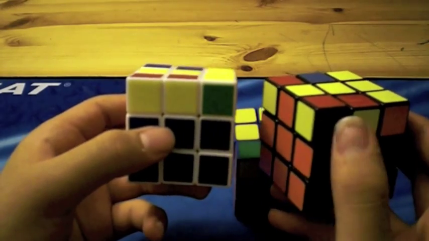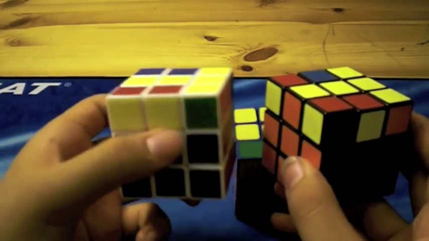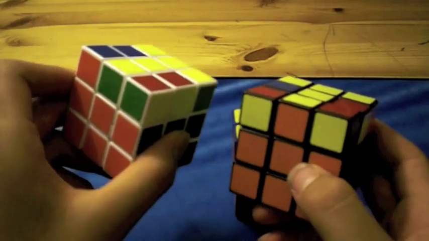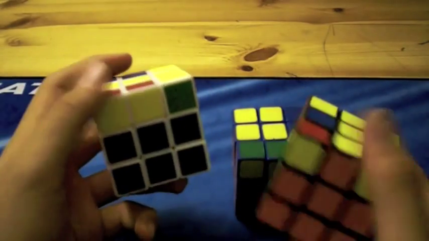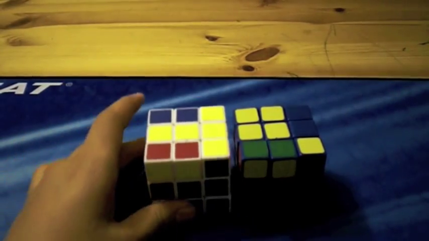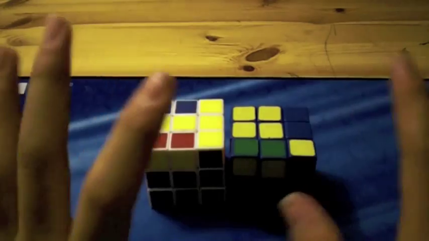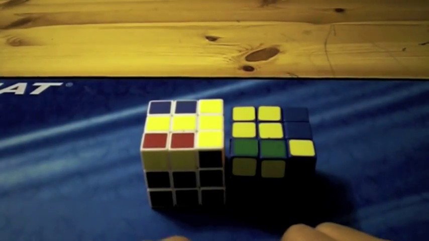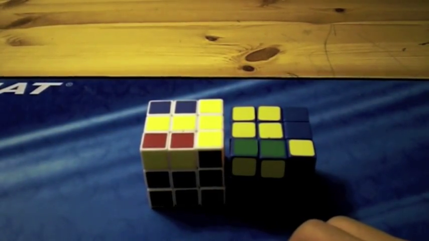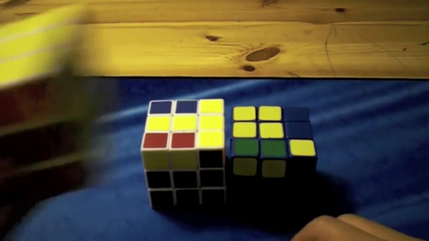You can see there's yellow here, there's no yellow there. These corners are flipped. But if you already know PLL, then this will be useful for you. If you don't, then this is completely useless for you, and you should just skip to the next part. But if you do, you should watch this if you don't know this already.